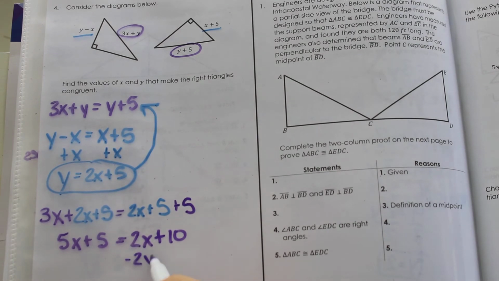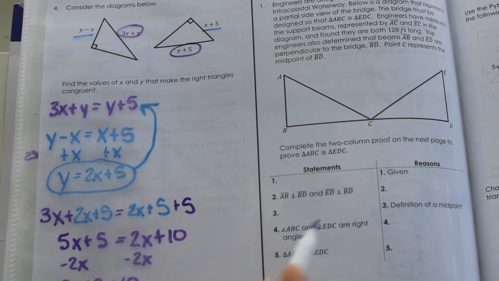Okay, now let's subtract 2x from both sides. So 3x plus 5 is equal to 10. Subtract 5. 3x is equal to 5. Dividing both sides by 3, we get that x is equal to 5/3.